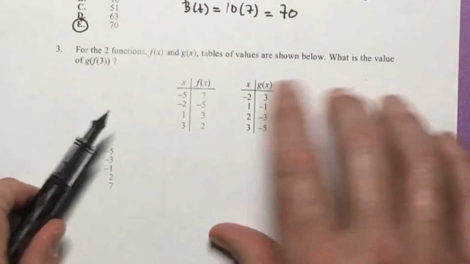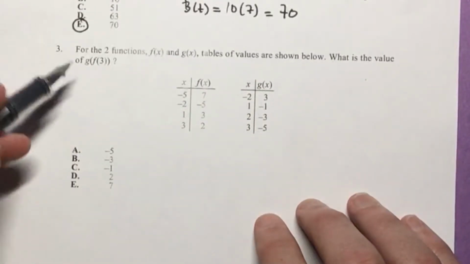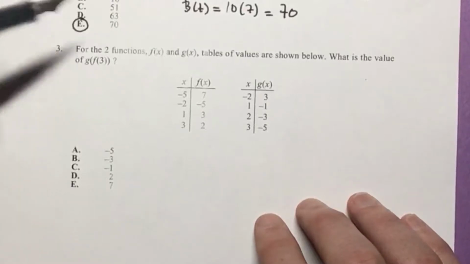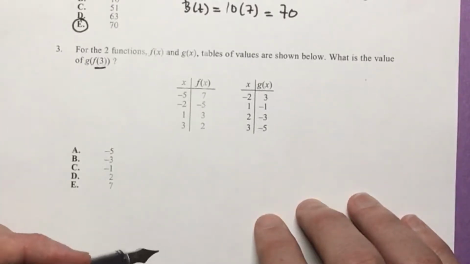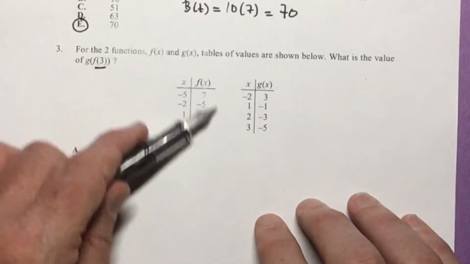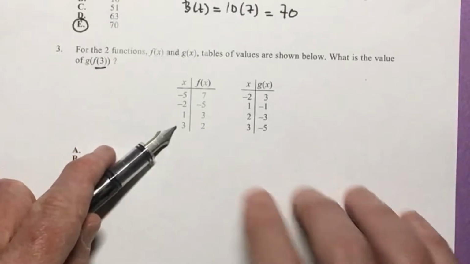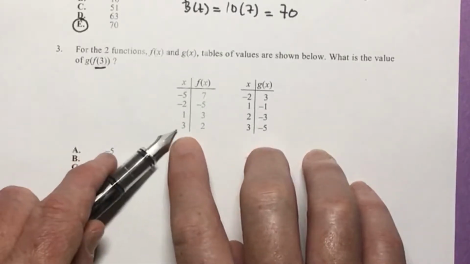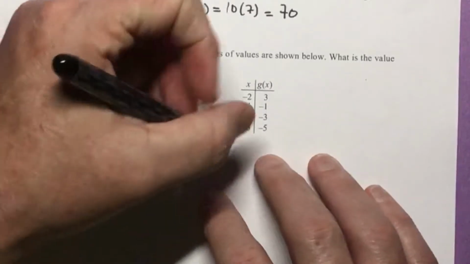Okay, so they're asking for g of f of 3. So in order for me to find out what number I need to plug in for g, I first need to figure out what f of 3 is. So I go here to my table of f values, and I look at x, I go down to 3, and I see that if I plug in a 3, it gives me back a 2. Good.